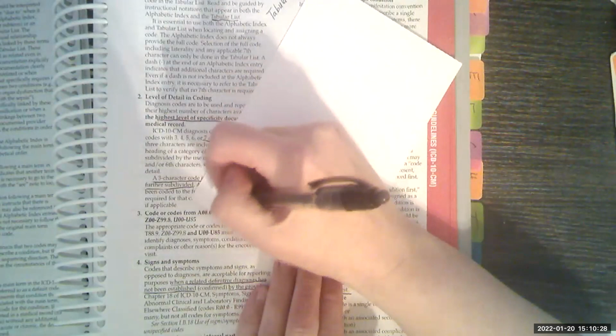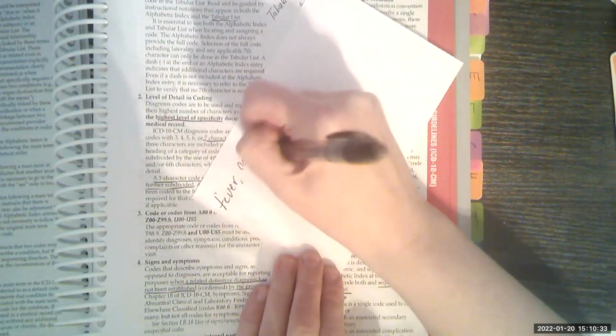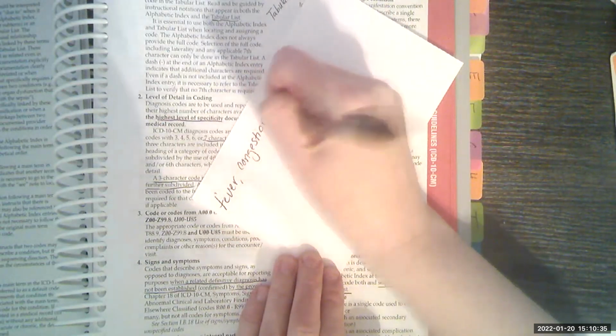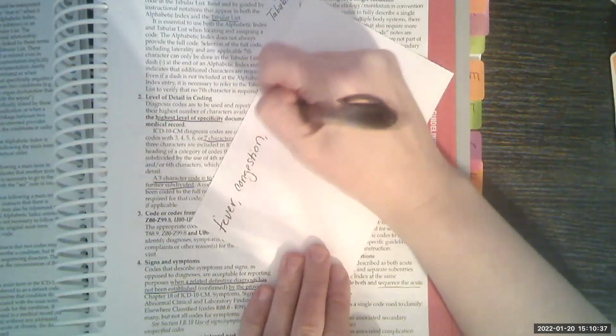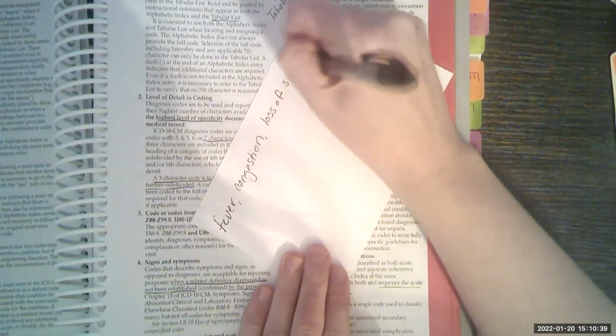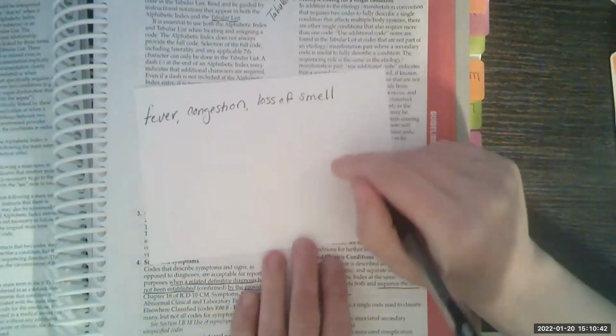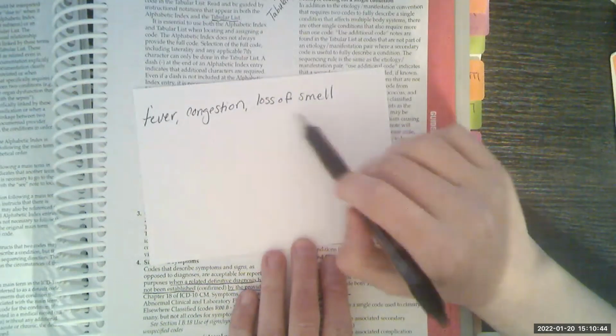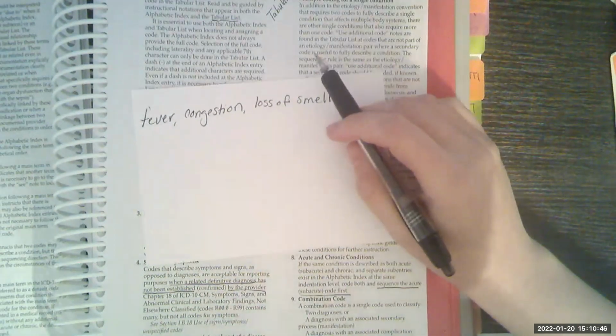That means that, let's go ahead and try a certain circumstance. So say you showed up to the doctor and you had fever, congestion, and loss of smell. And for whatever reason, your doctor cannot confirm that you have COVID. You could code all of these conditions instead.